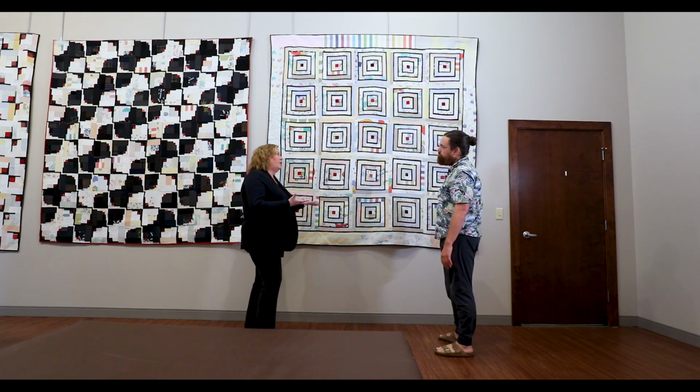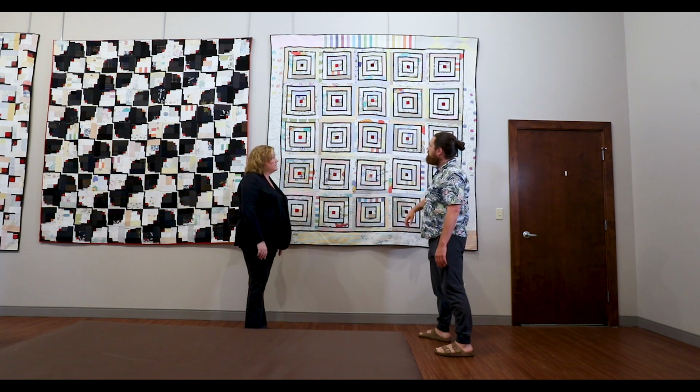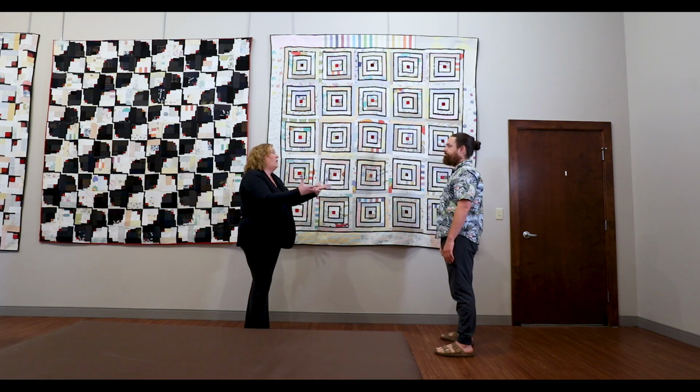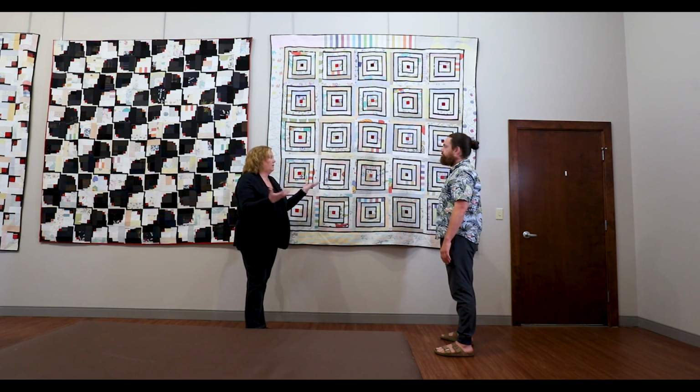So did you use any of our AccuQuilt dies to make some of your quilts? Sure, so you're able to use the strip dies, and these are all deconstructed clothing, so it's really easy to take the panels from clothing and sheets and all the reclaimed textiles and put them through those dies and just get the strips that I need to make the blocks. Perfect. And why do you choose reclaimed fabric?